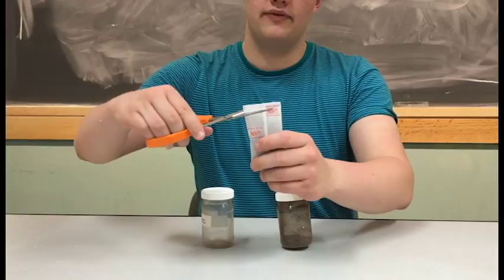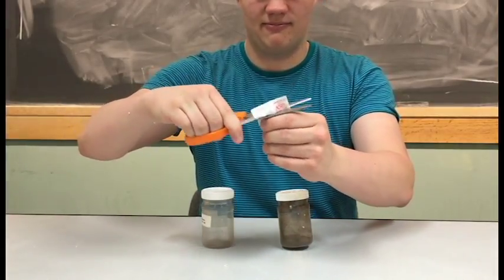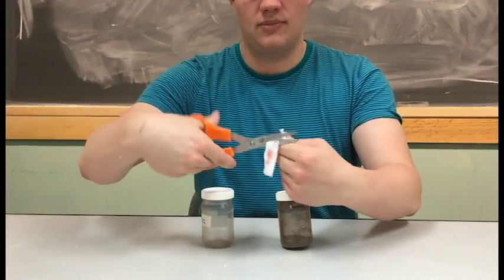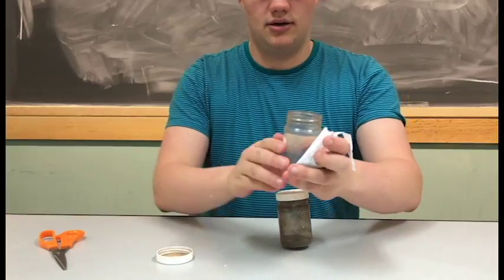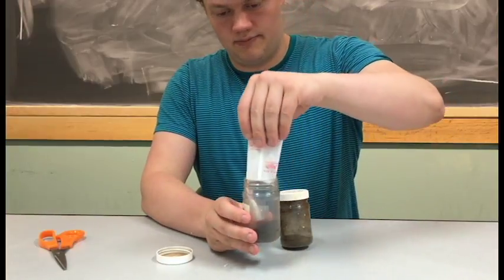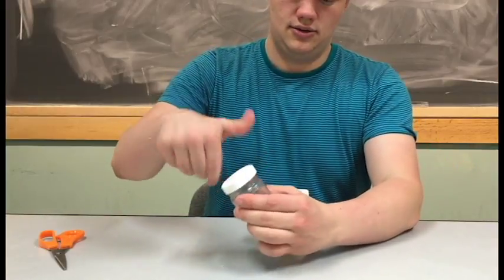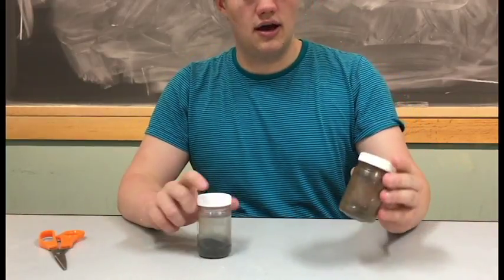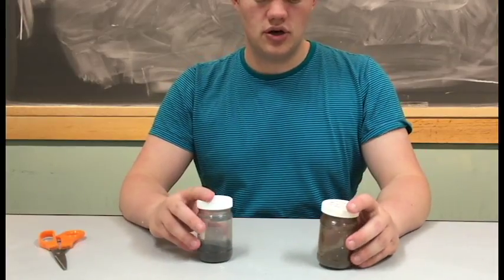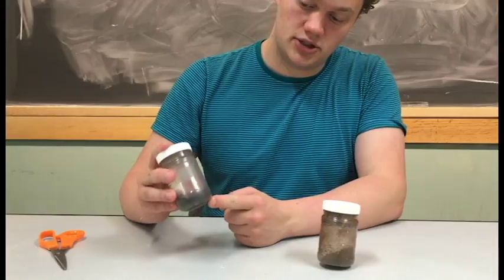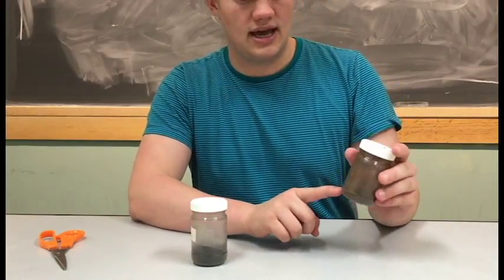Now, cut open one of the hand warmers and pour the contents into a jar. And have the students compare this jar to the jar of the contents of a hand warmer after 24 hours. They should notice that this jar is much darker in color, and this one is much redder and clumpier because it has more rust in it.